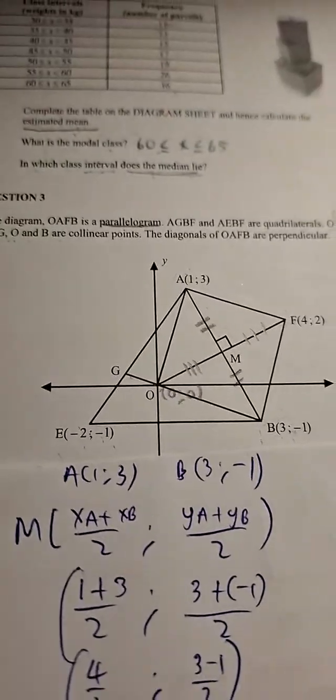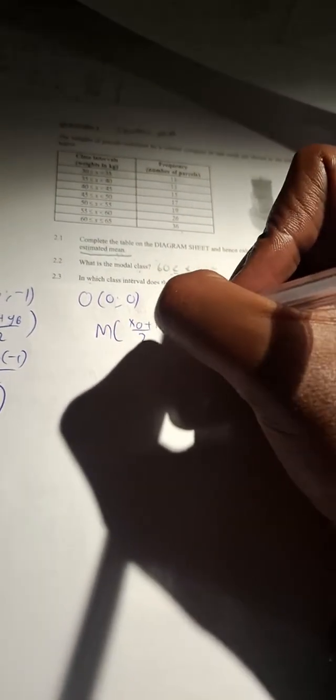Let's check if we use the origin. O and F. O is 0, 0. That's the endpoint. And F is 4 and 2. What if I decided to use those coordinates instead? Would I be able to still get the answer? Let's check. M, the x coordinate of O plus the x coordinate of F over 2.